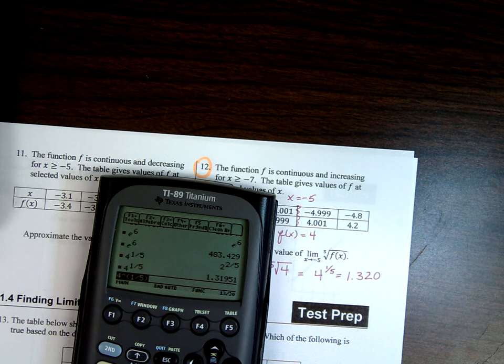Is that fine? Yeah, absolutely, it's fine. It's probably in your mode that it is automatically putting you into a decimal form. So that's fine if it's not doing that. You're still getting the same answer in the end, right? Yeah. Cool. Yep, you're good.